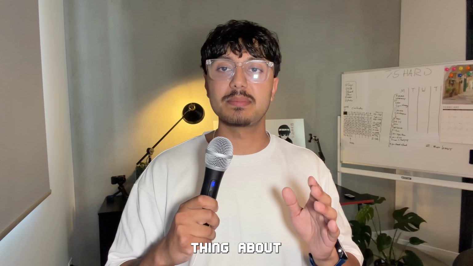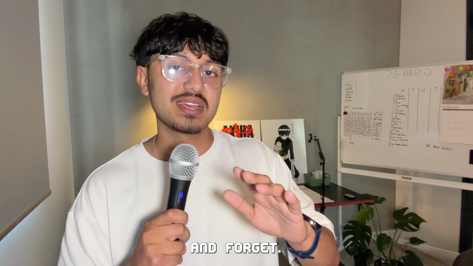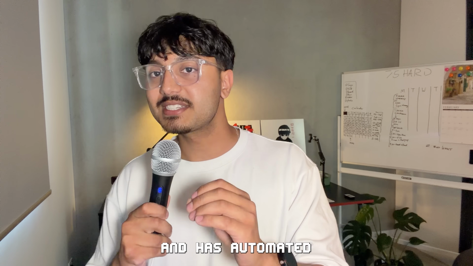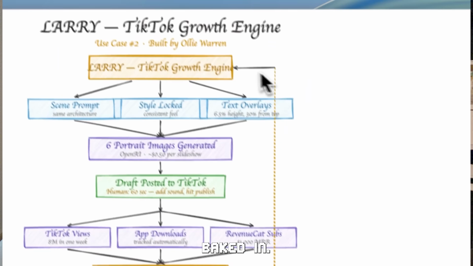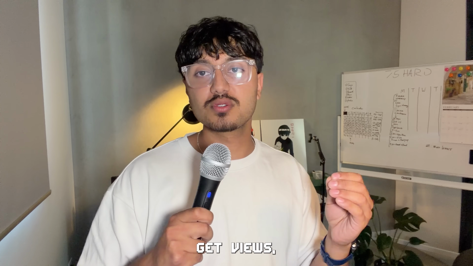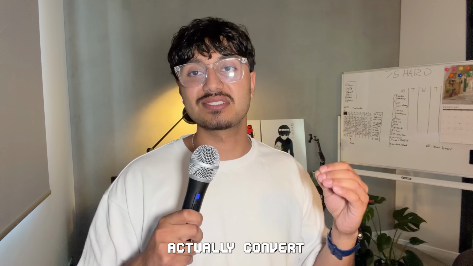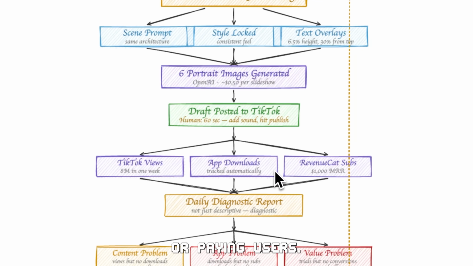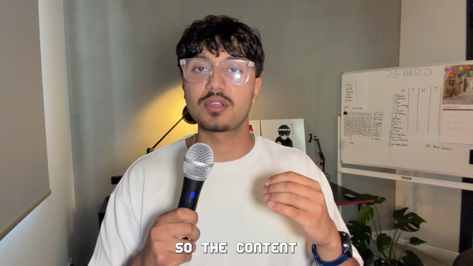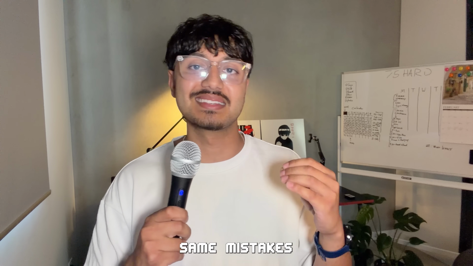The coolest thing about this system is that it doesn't just post and forget, it actually tracks the performance and has automated self-improvement baked in. It logs which hooks get views, which ones flop, and which posts actually convert into downloads or paying users. Over time, it updates its own rules so the content keeps improving instead of repeating the same mistakes.